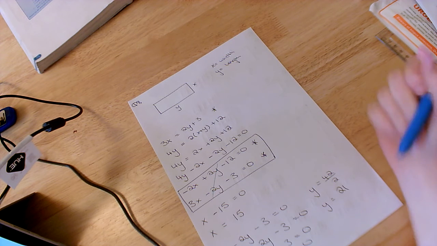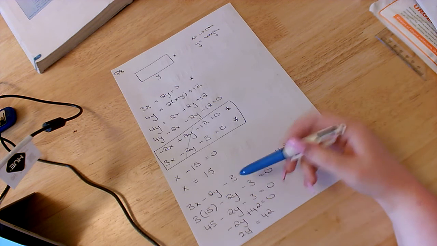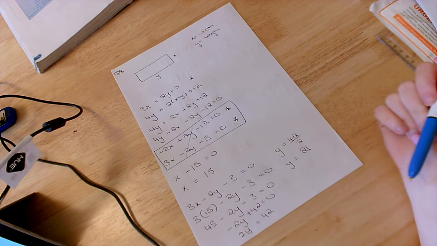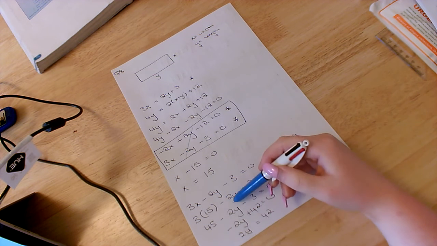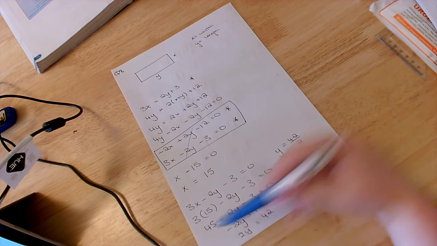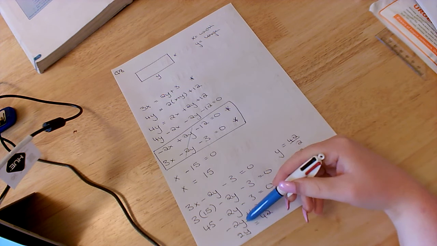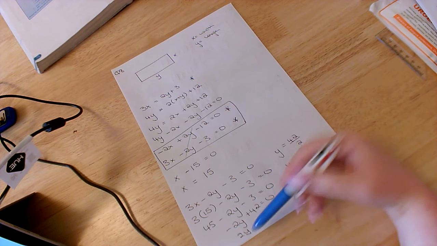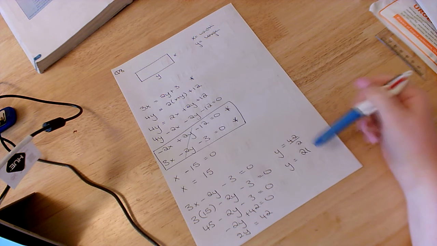Then what I have is 3x minus 2y minus 3 is equal to 0. Okay, so now that I've figured out what x was, I'll go 3 times 15 minus 2y minus 3 is equal to 0. So I have 45 minus 2y minus 3 is equal to 0. Minus 2y plus 42 is equal to 0. So I'm going to have 2y is equal to 42. y is equal to 42 divided by 2. So y is equal to 21.